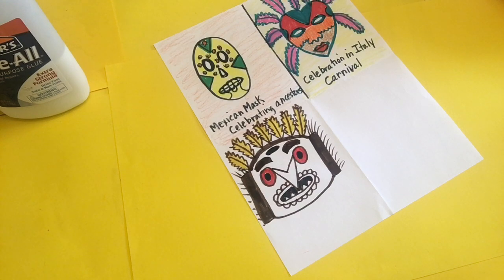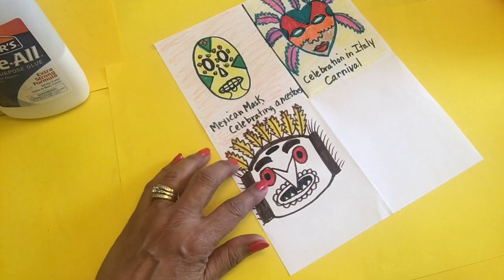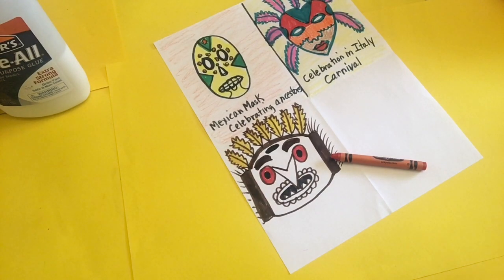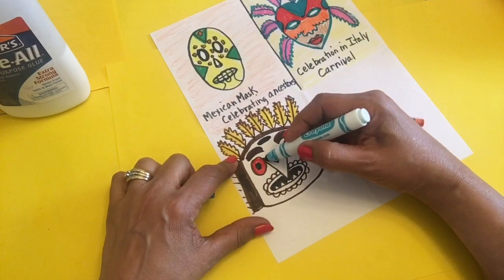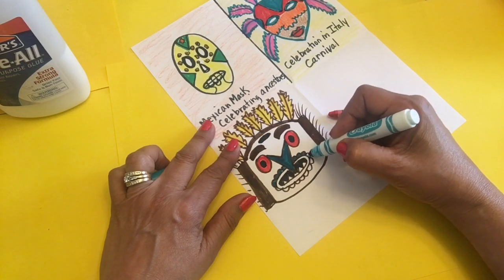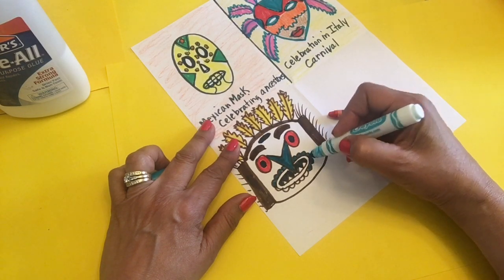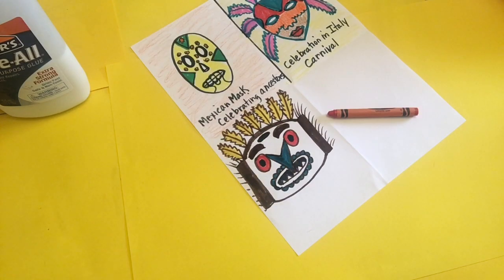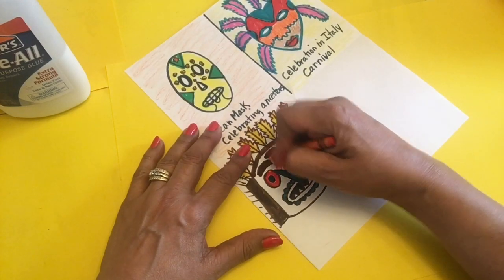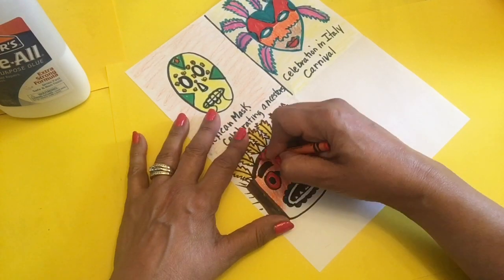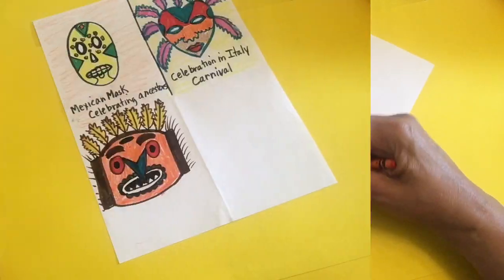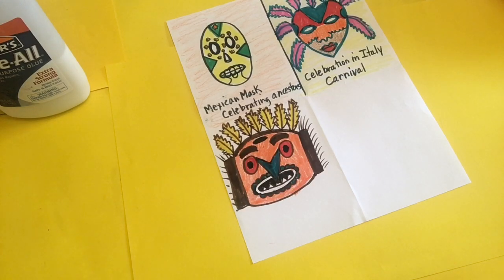And now for the face, I'm going to color orange. But before I do, I'm going to use my turquoise once again and color in this area. And then color in your little up and down areas around the mouth. It's coming along really nicely. I like to keep the color in the face lighter because it doesn't take away from the other colors. And then the mouth, I'm going to use brown.